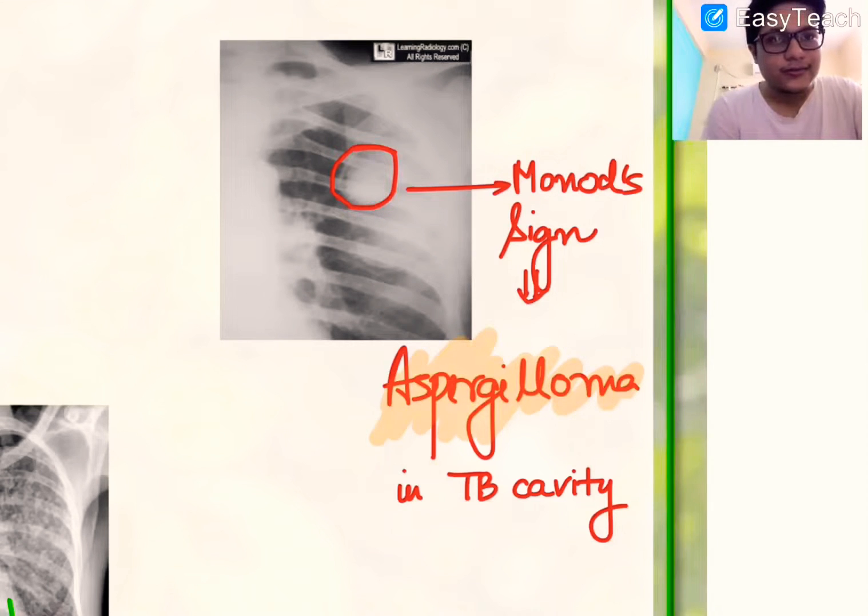Okay, and this radiological sign is called a Monod sign. Okay, you will see a crescent of air like this. Mind you, this is not the air crescent sign. The air crescent sign is something different, but a crescent of air over here can be seen. This is the Monod sign. Okay, the air crescent sign, I'll discuss it in a later video. Okay, it's not the same as Monod sign. So this is an evidence of aspergilloma in a tuberculous cavity.